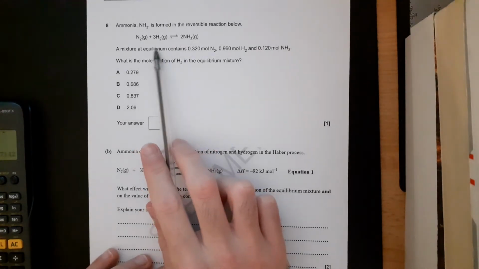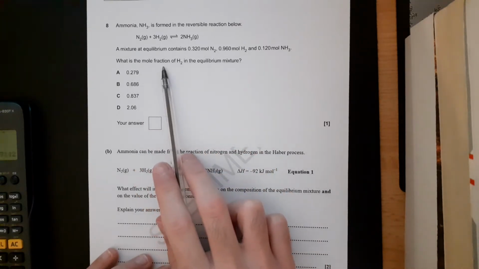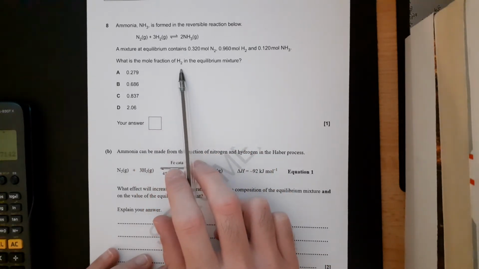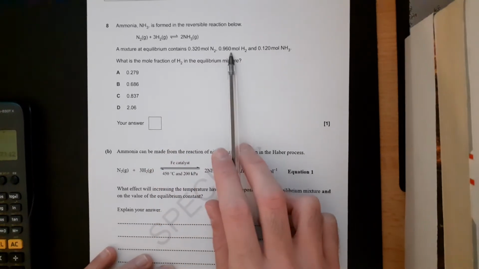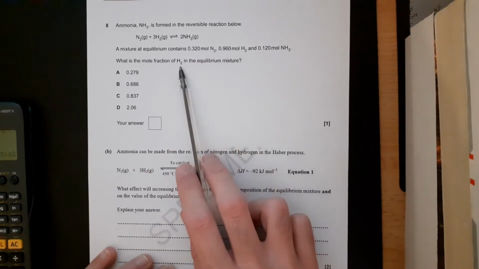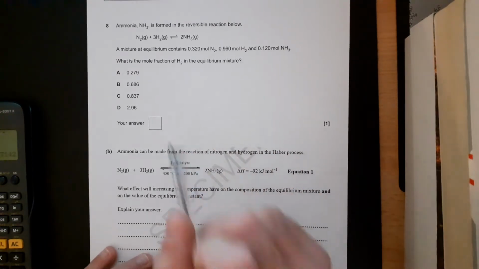They've given us this reversible reaction. We've got the numbers of moles, and it's just asking us to work out what the mole fraction of H2 is. So to work out the mole fraction, remember it's just the number of moles of H2 in this case, divided by the total number of moles. So we just need to work out the total number of moles.